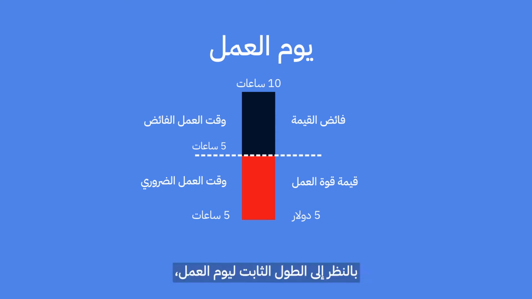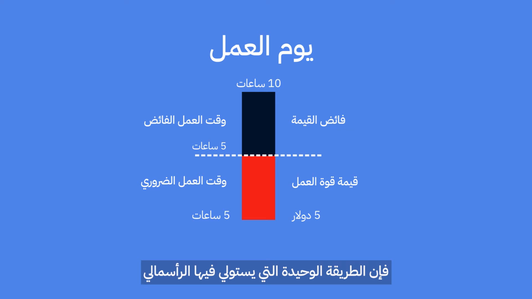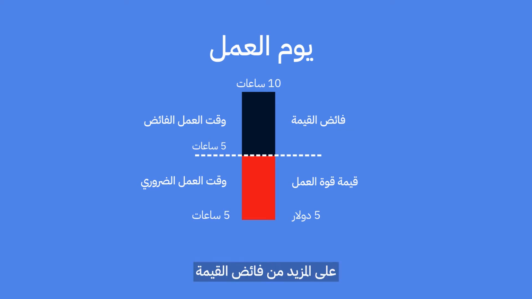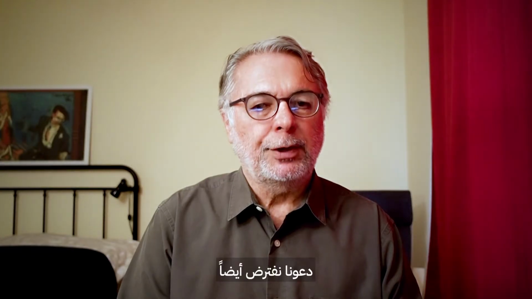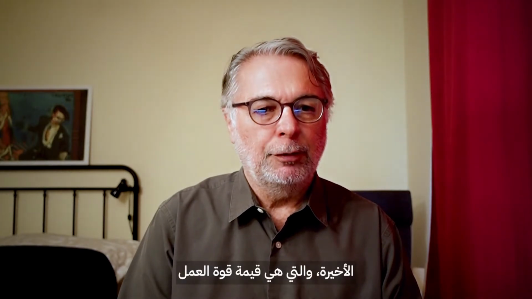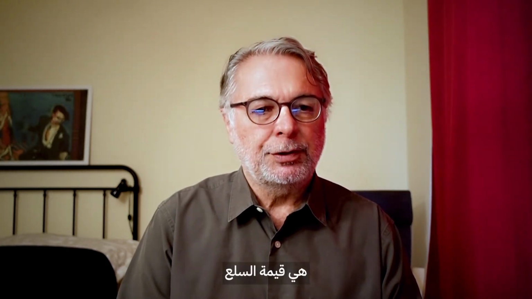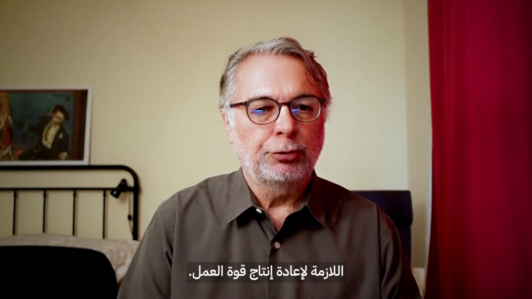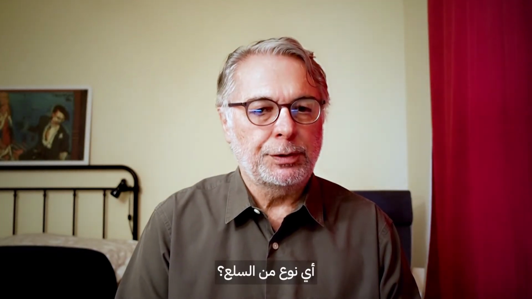Given the fixed length of the working day, 10 hours, the only way the capitalist appropriates more surplus value is to reduce the necessary labor time. Let us further assume that $5 represents the value of labor power. The latter, that is, the value of labor power, is the value of the commodities required to reproduce labor power. What kind of commodities?